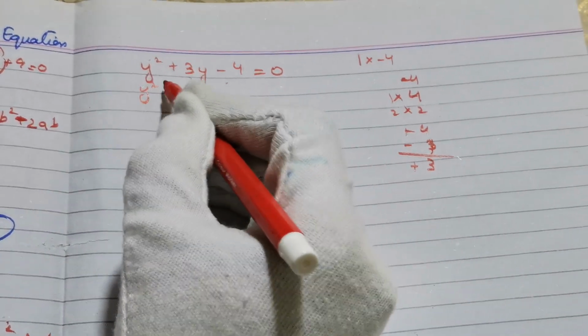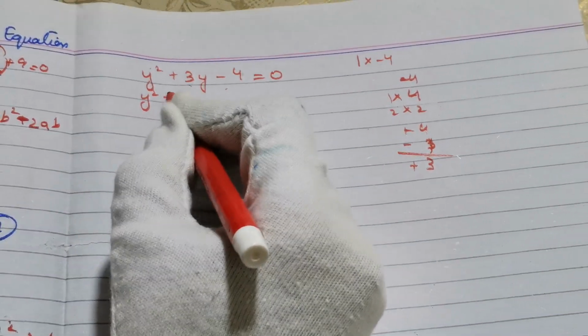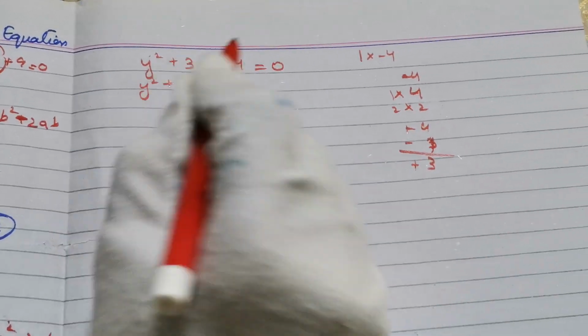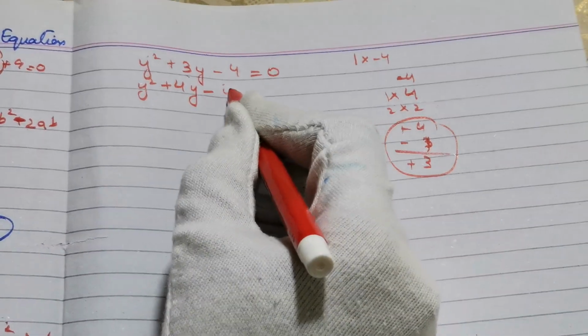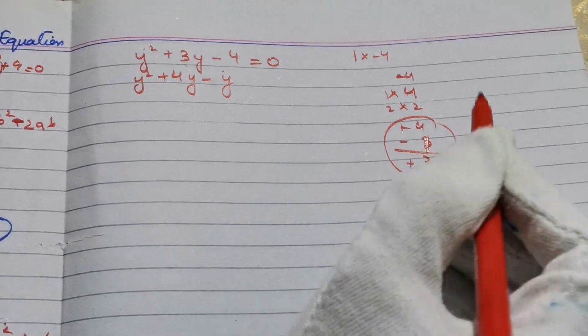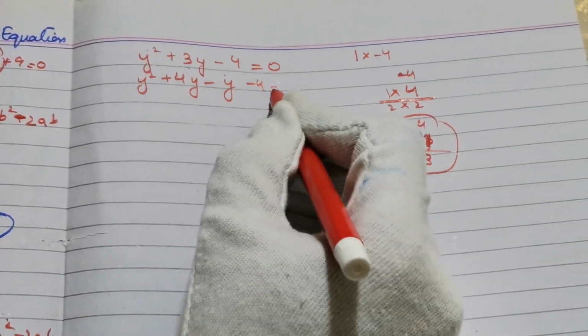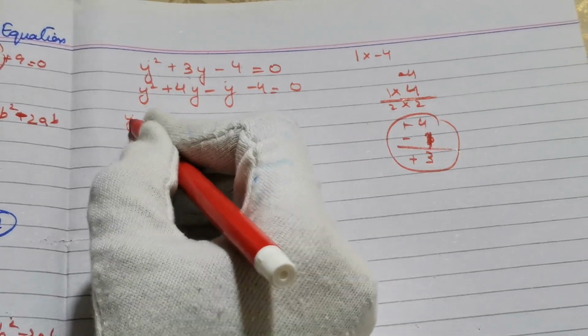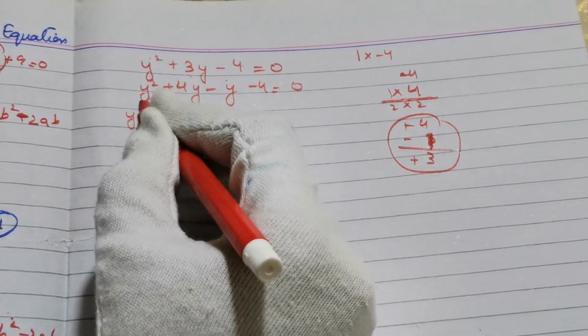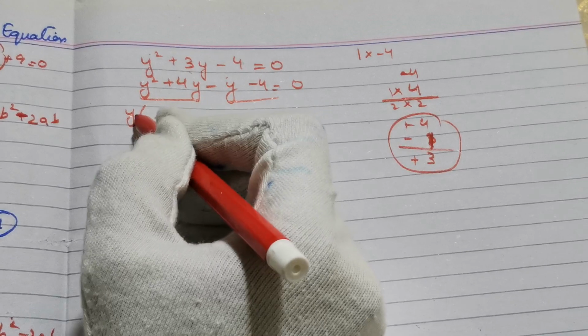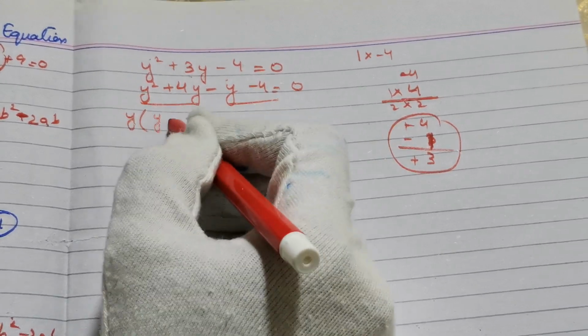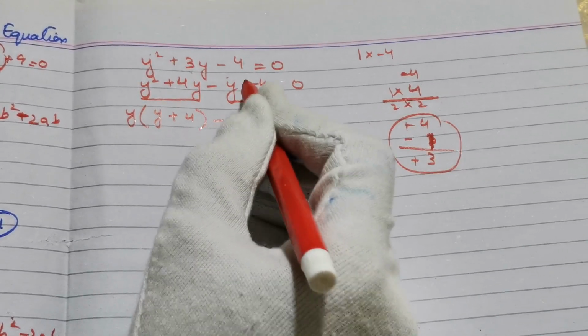So the factors are y square plus 4y minus y minus 4 equal to 0. Now we'll take common y from this pair and this pair: y, 1y is left, plus 4 is left.